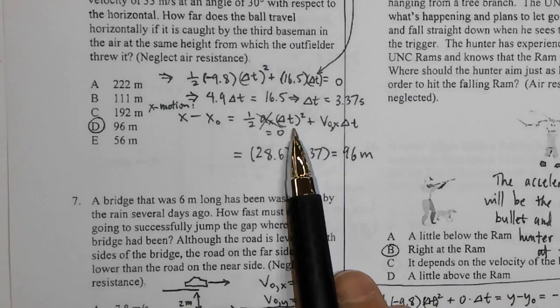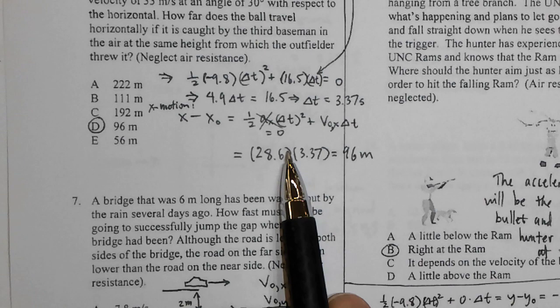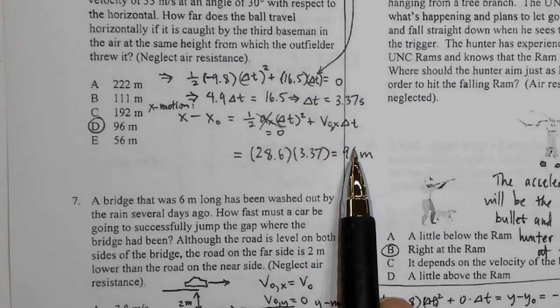Then we can go to the x direction, x minus x0. Since there's no acceleration, it's just v0x times delta t. 28.6 was the initial velocity times 3.37 is 96 meters.